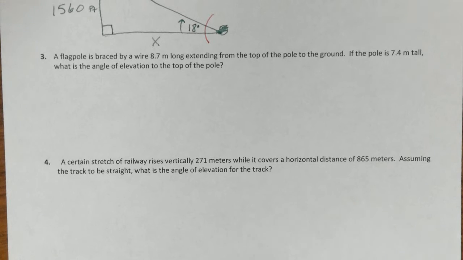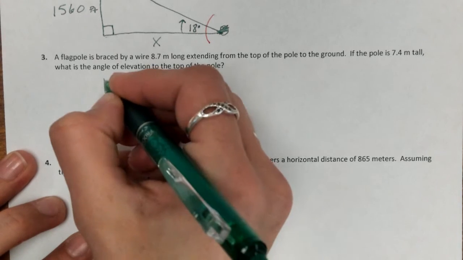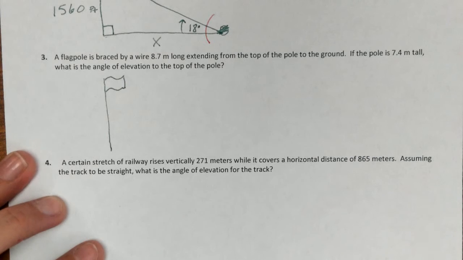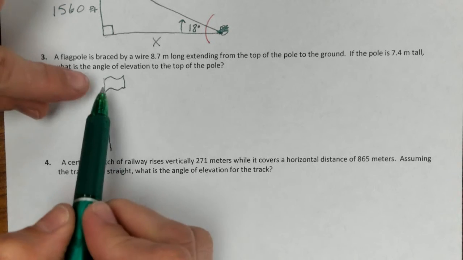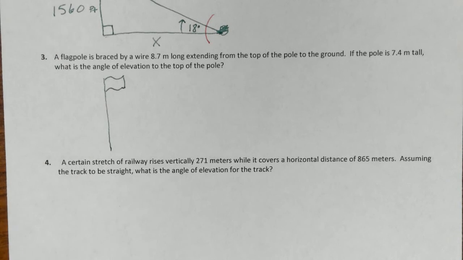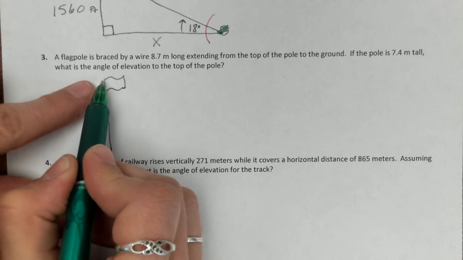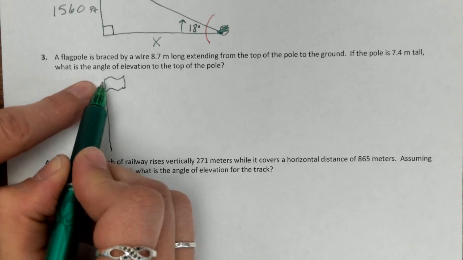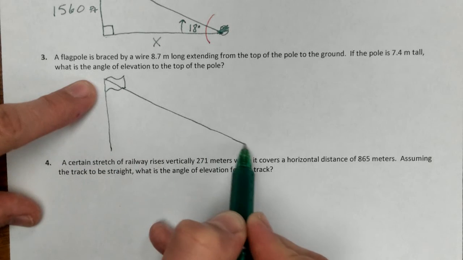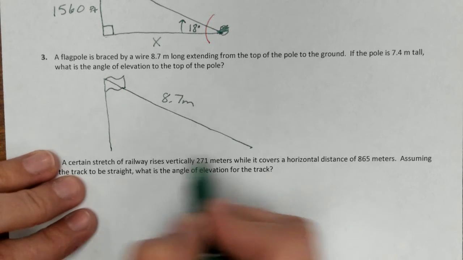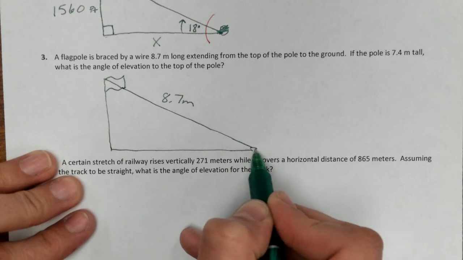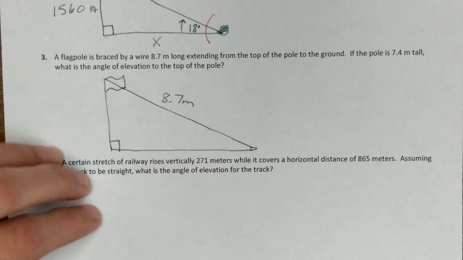Number 3 I want to talk about, because it sounds a little confusing sometimes with those wires, saying a flagpole is braced by a wire. We've got a flagpole, again, with my really awesome drawings here. It's braced by a wire 8.7 meters long, extending from. Brace just means it's got a wire attached to it, basically. It's going to go from the top of the flagpole and extend down to the ground. So we're going to have this wire right here. This wire is 8.7 meters long. So here's the ground, and we can connect to make our triangle. Our flagpole is going to have our 90-degree angle here.